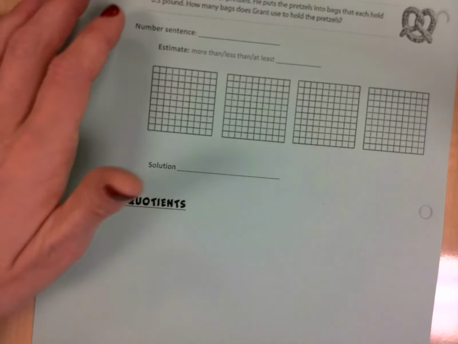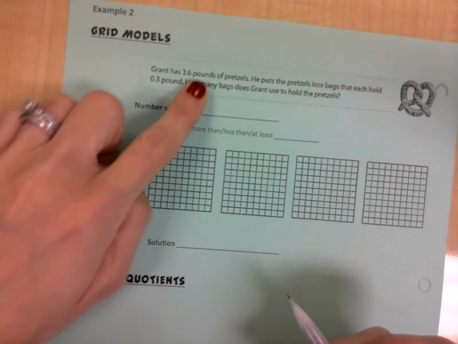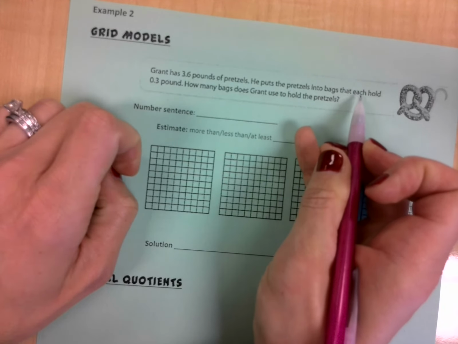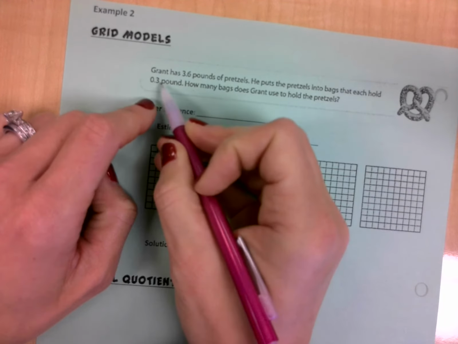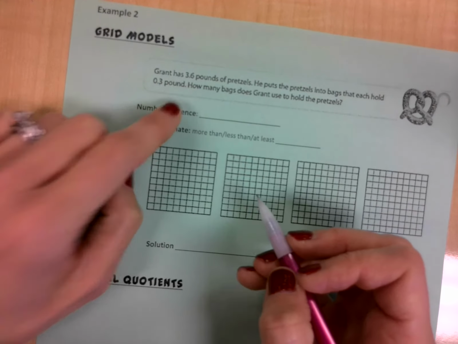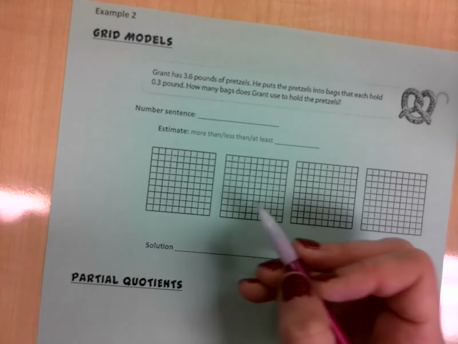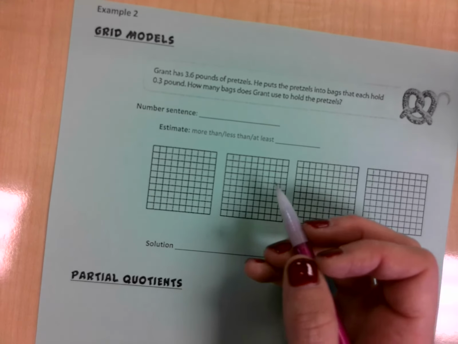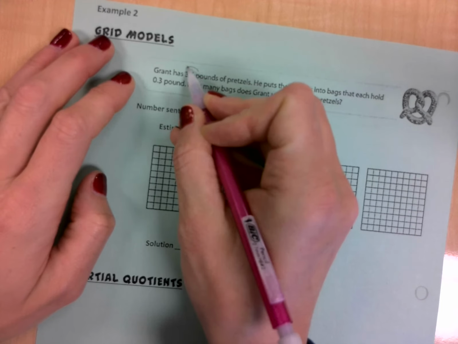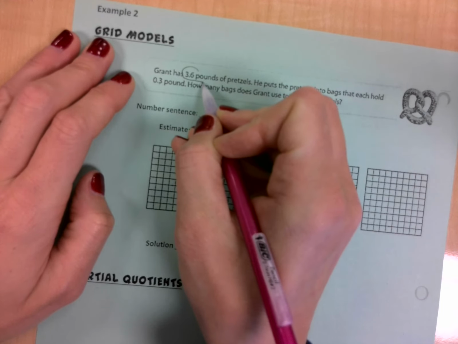So Grant has 3 6/10 pounds of pretzels. He put the pretzels into bags that each hold 3/10 of a pound. How many bags does Grant use to hold the pretzels? Okay. Wait a second. What do I know here? So we know that there is 3 6/10 pounds of pretzels.